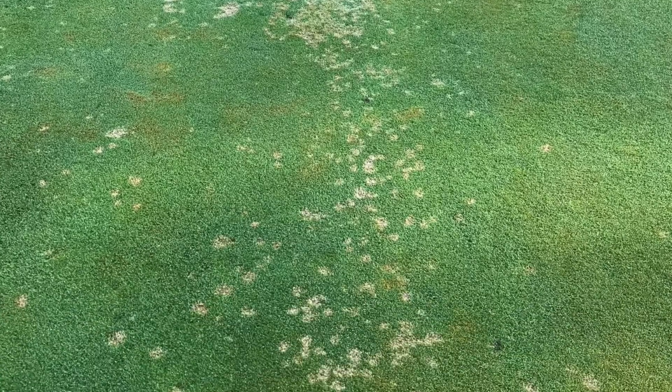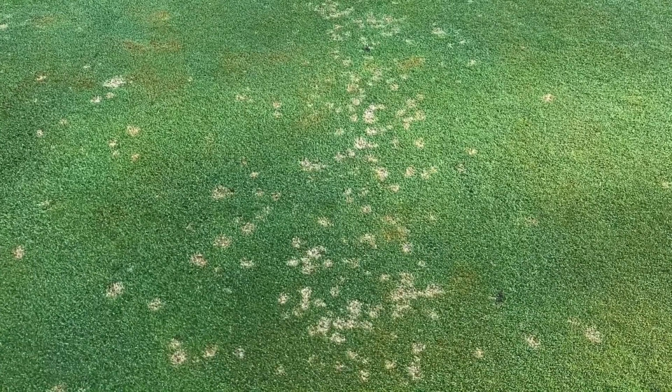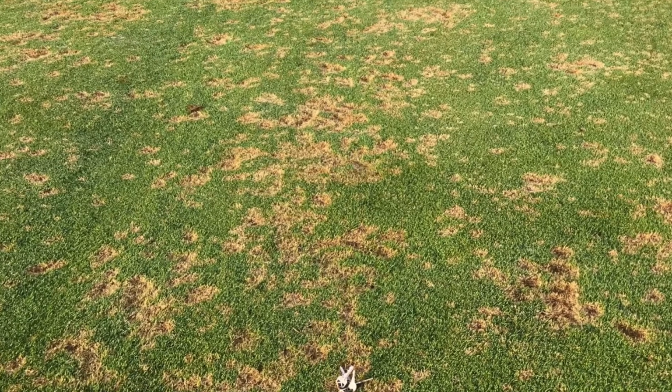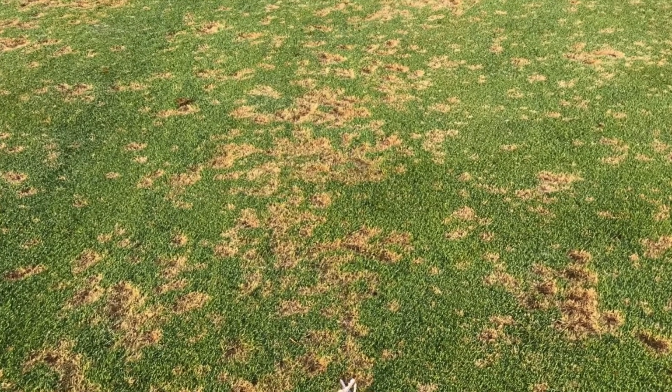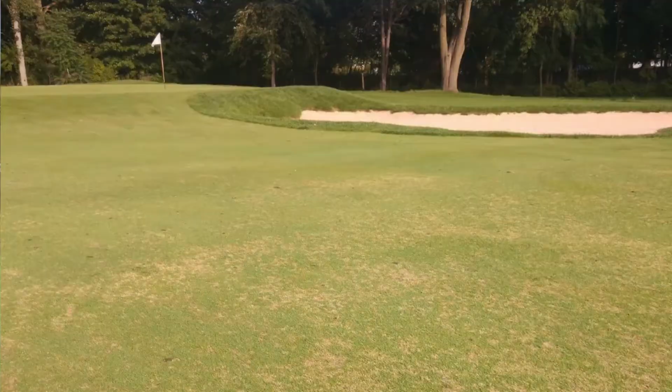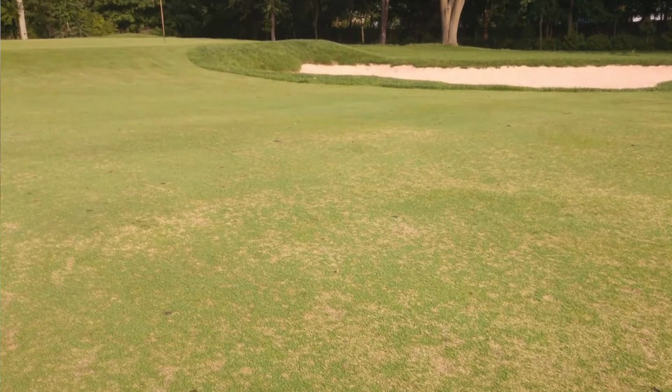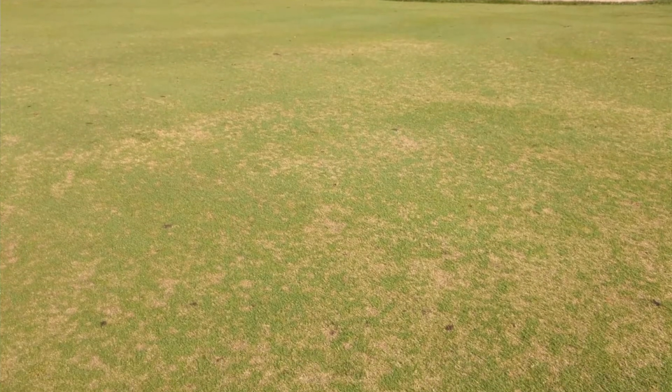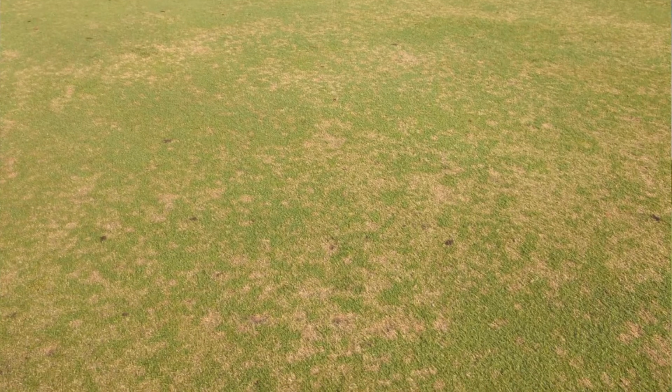Okay, so how do we do that? The basic fundamentals of turfgrass management. So making sure that the turf is adequately fertilized, the irrigation needs are being met, anything to reduce that stress to keep that turf as competitive as possible.